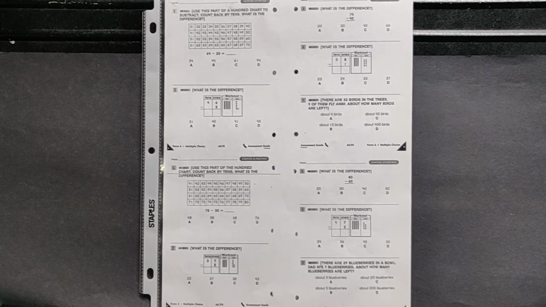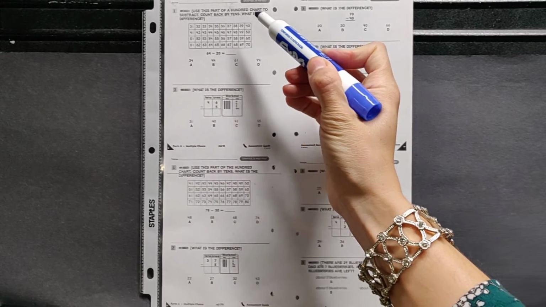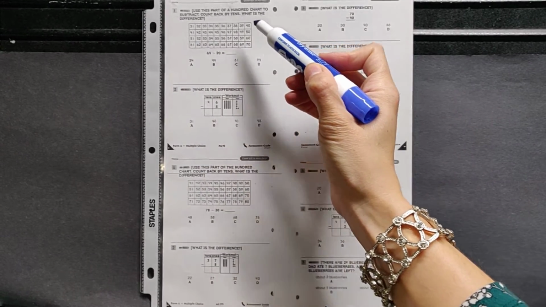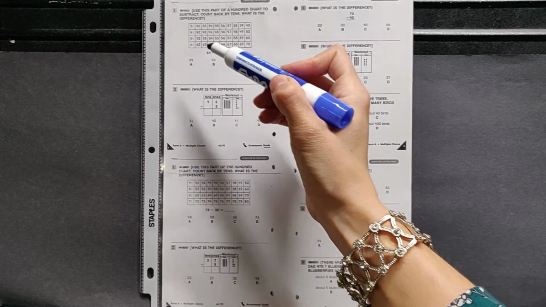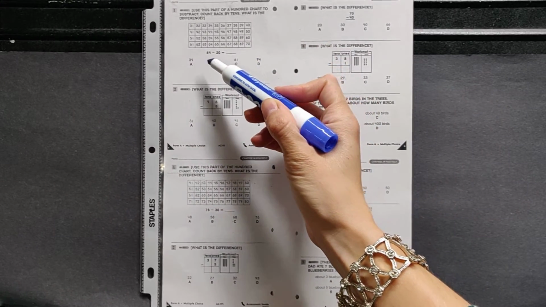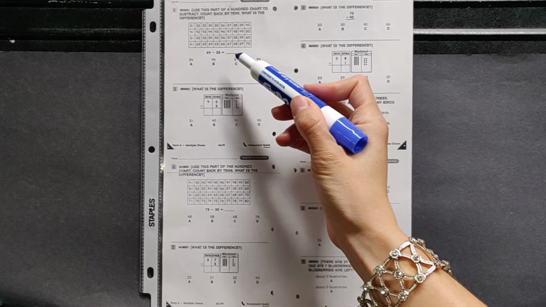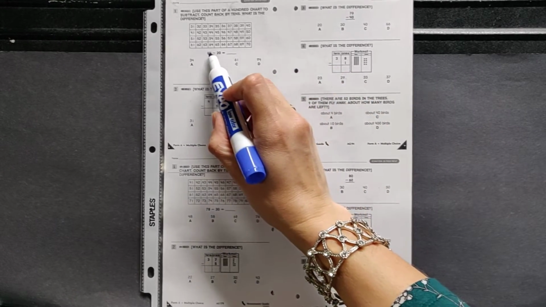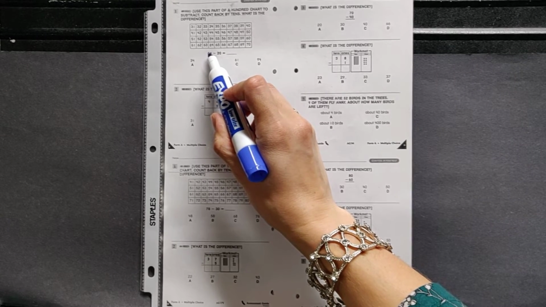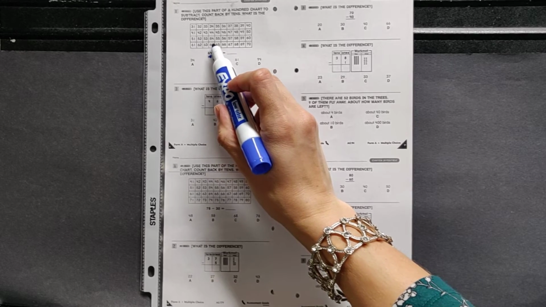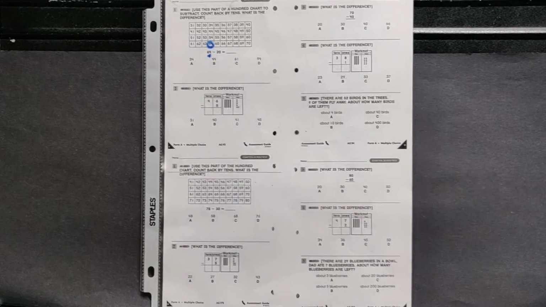Number 1 says, use this part of a 100 chart to subtract. Count back by tens. What is the difference? Okay, here's our subtraction problem. 64 minus 20 is equal to, well, 64 ends with a 4. So we're going to go to our 4's column. Here we found 64. I'm going to go ahead and circle that so I know that's my starting point.